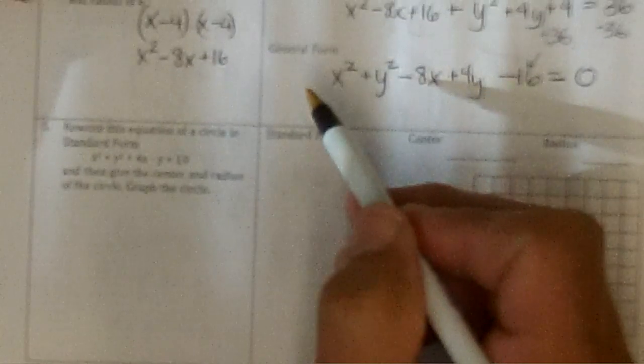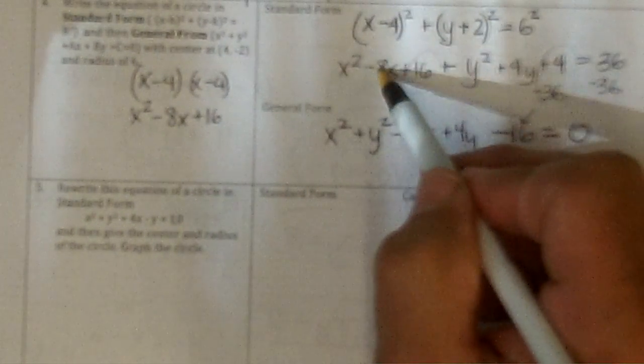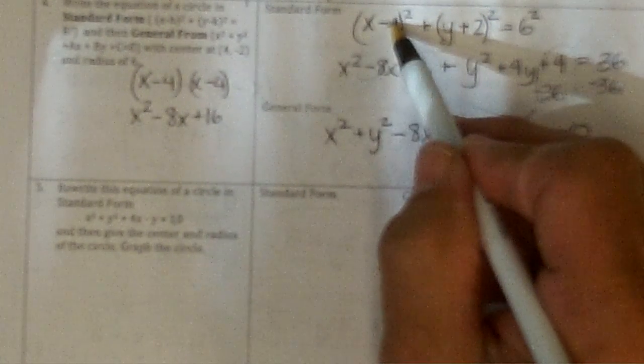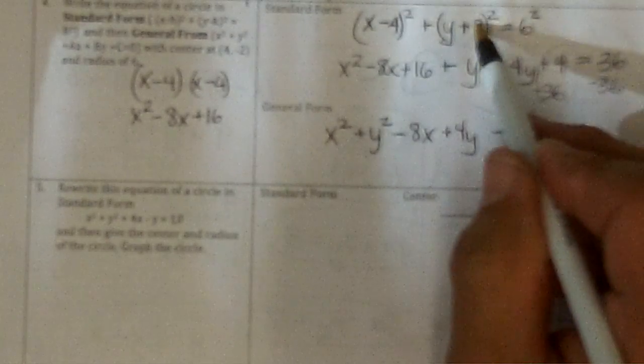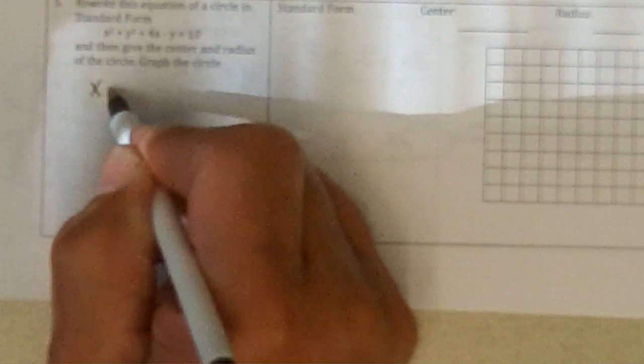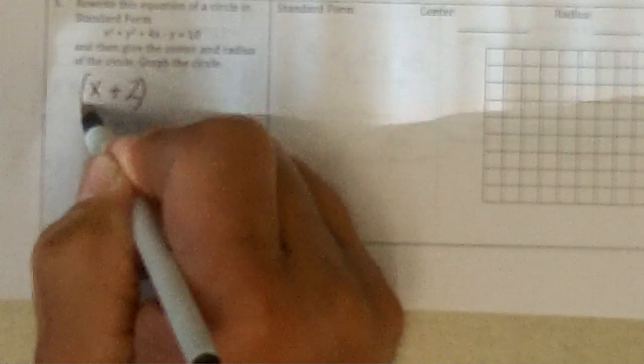Okay, number 5. So I have this, and since if this is minus 4, I get minus 8. If this is 2, I get 4. I get twice as much here as the center is. Twice as much here as the center is. So the center has to be at, see, this would be x plus 2 squared.